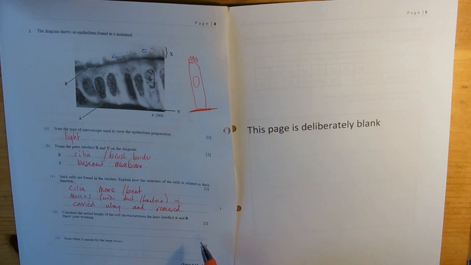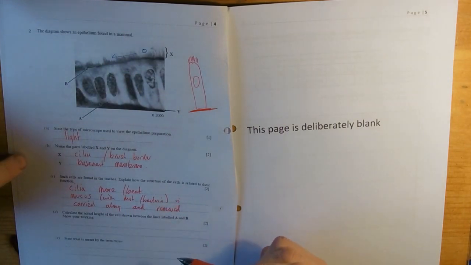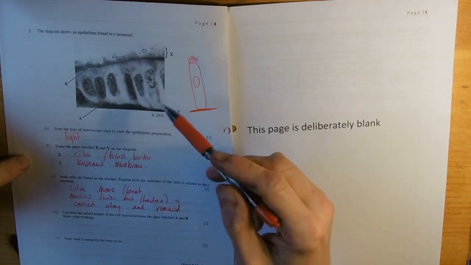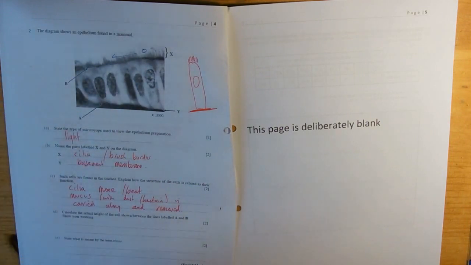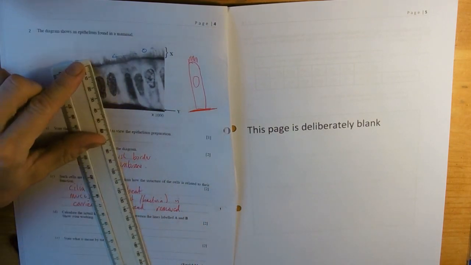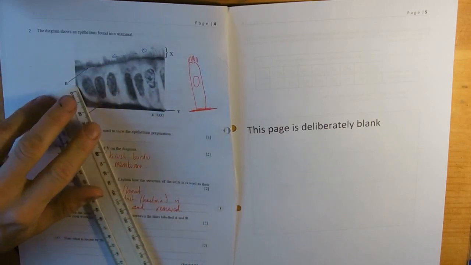Two marks for calculation. You should be fine with calculations. You've done the skills homeworks. Calculate the actual height of the cell shown between A and B. Show your working. So A and B is there. So what we've got to work on, we've got a ruler, and so we can measure a distance there, and we've got the magnification.